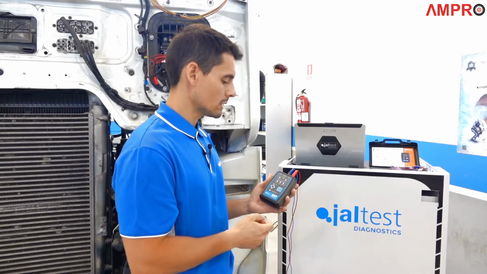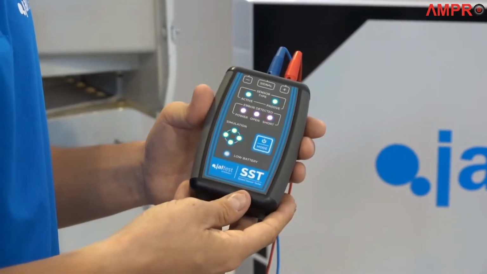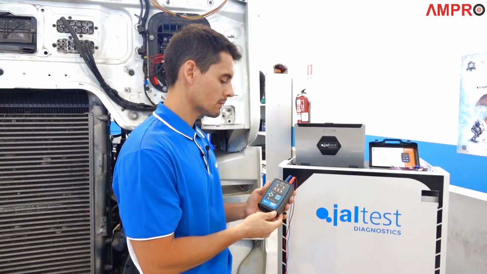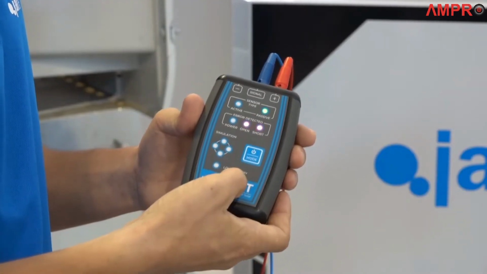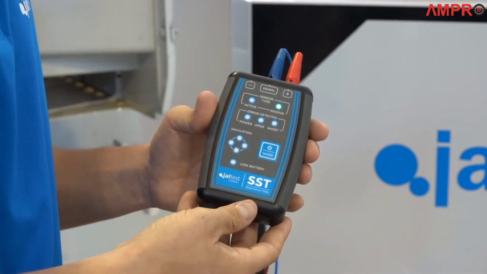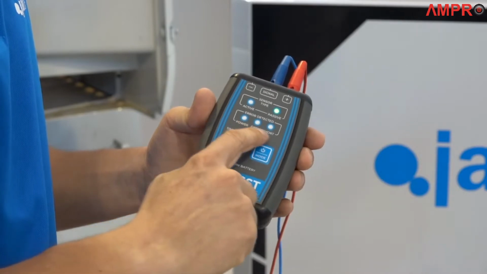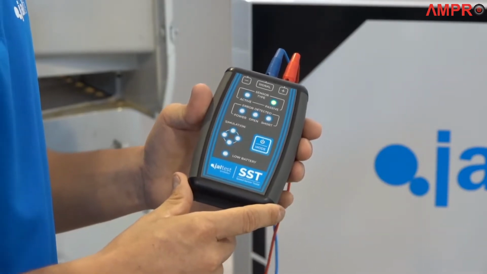To check if the sensor has an error, we will turn on the device by pressing once on the main button. We will make 2 short keystrokes, and we will access the read mode of the passive sensor by pressing 2 seconds. In this case, we will be checking that no error is detected in the sensor.